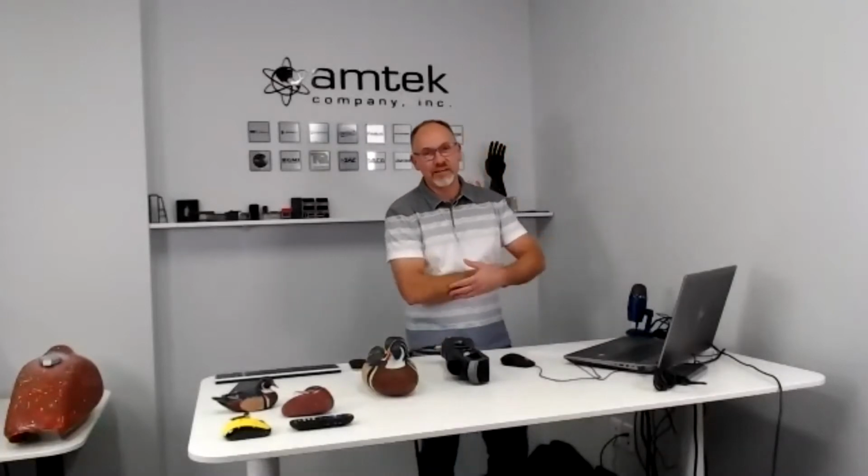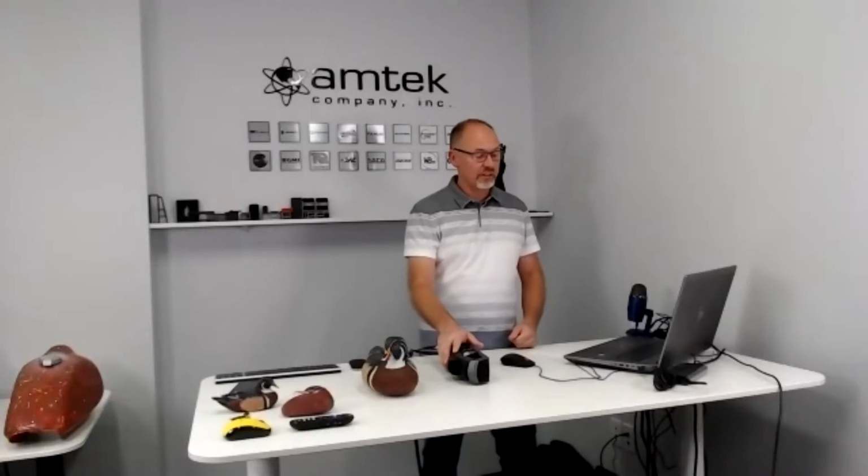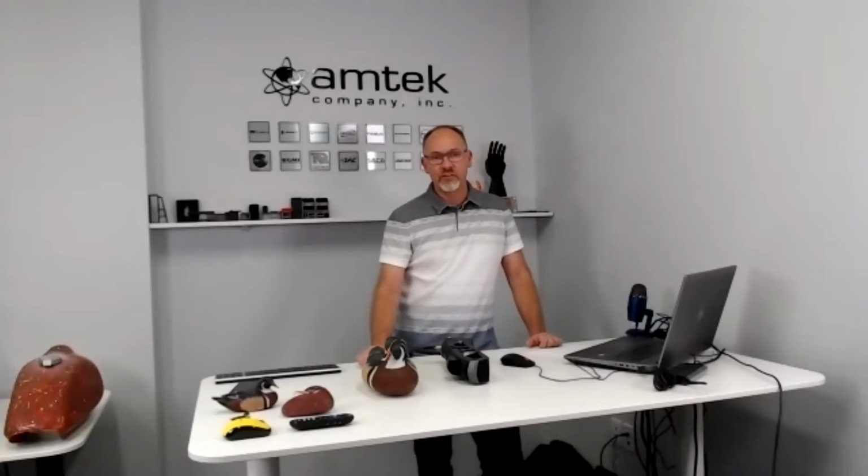The session today should be a pretty good session. We're going to be running a live demo, doing some 3D scanning, followed by 3D printing of the items that we scan. We commonly refer to this as a scan to print application.